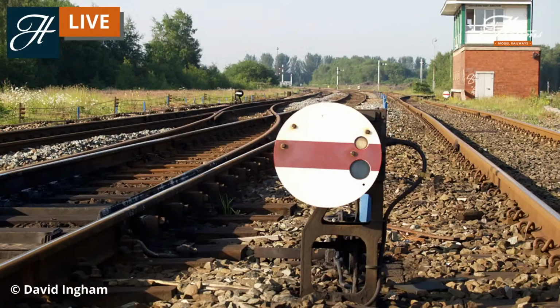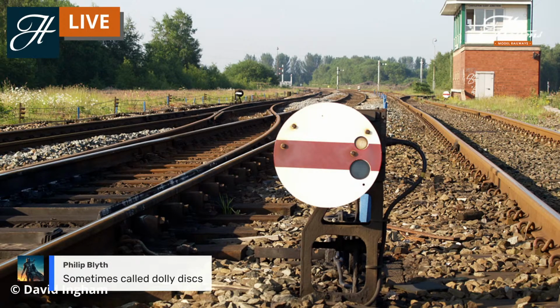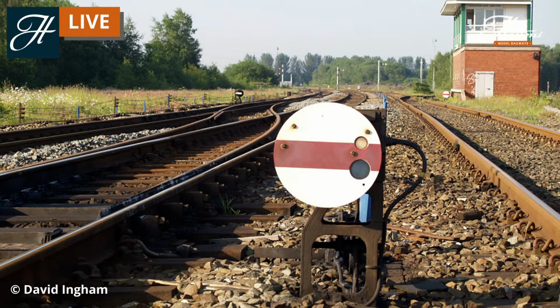As regards the older style signals, as one of you mentioned in the chats, these are sometimes known as Dolly Discs or various other different names that are used on the network. There isn't really a working model of these available at the moment, but you can buy various static ones from Ratio and Will's kits. So if you do want to put them in the yard and you're happy about them not working, you can buy ones that sit alongside the track, as you saw in the photo there.